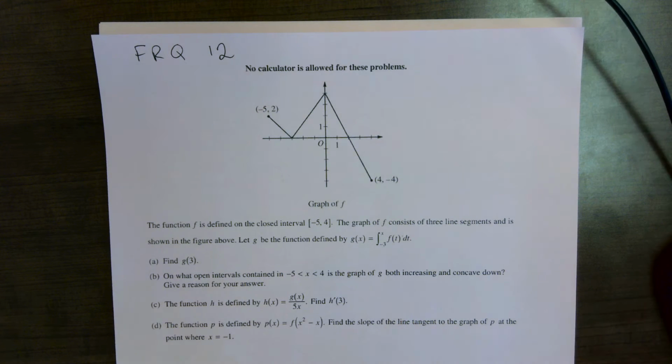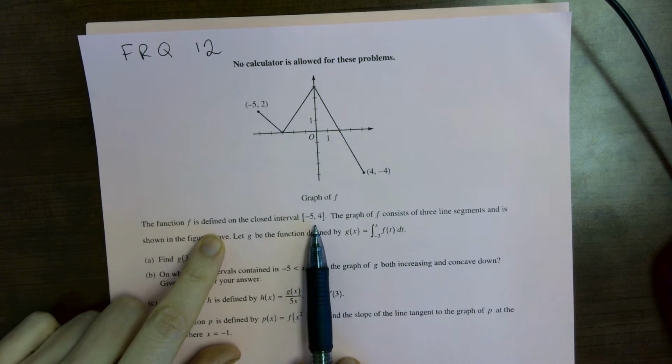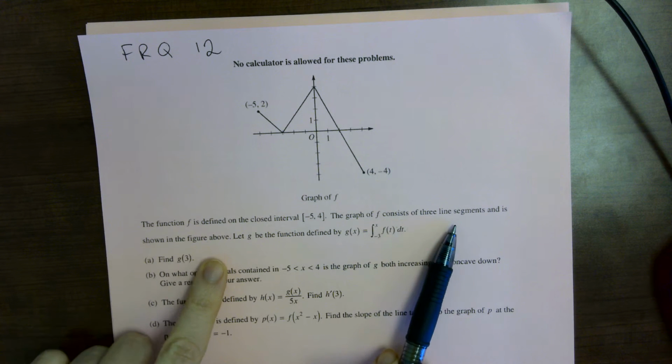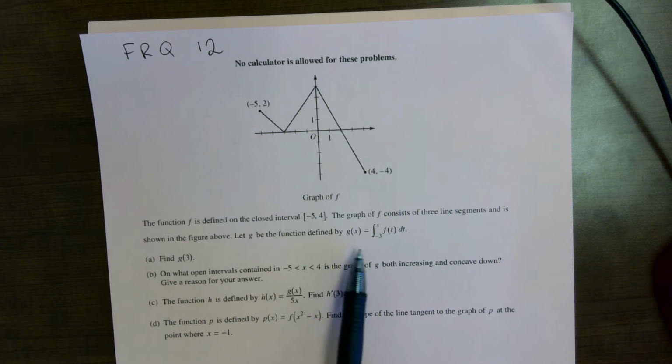Okay, so the function f is defined on the closed interval -5 to 4. The graph of f consists of 3 line segments and is shown in the figure above. Let g be the function defined by this. So g is an accumulation function.